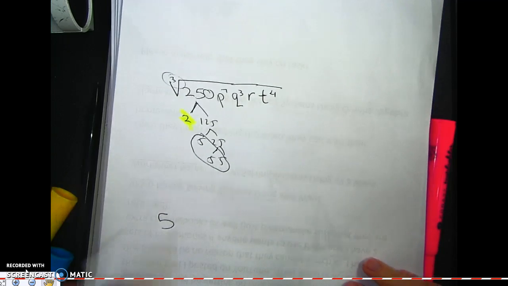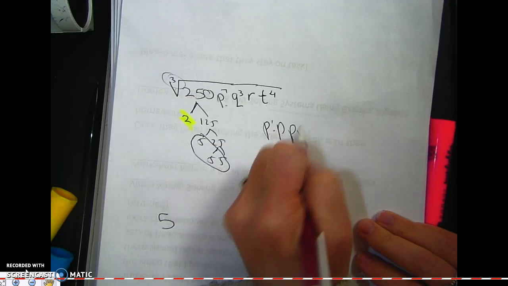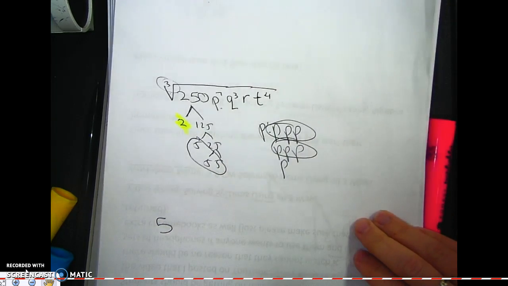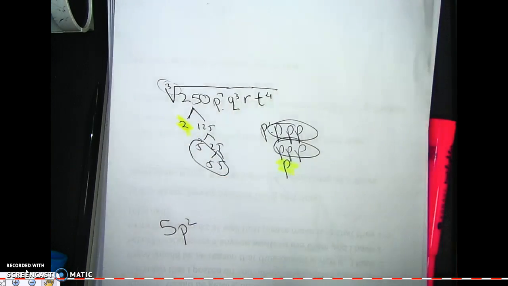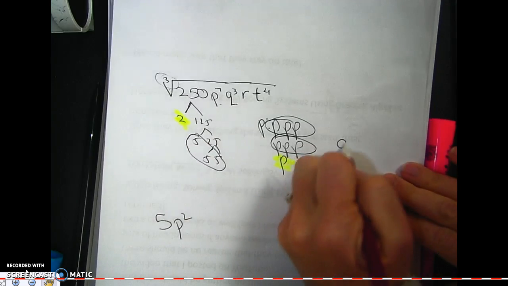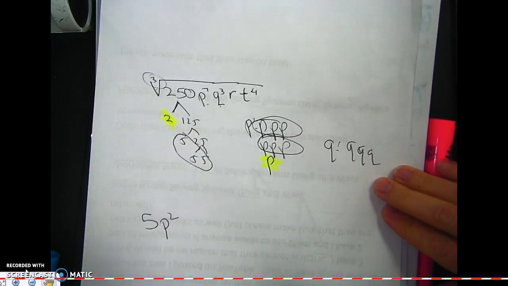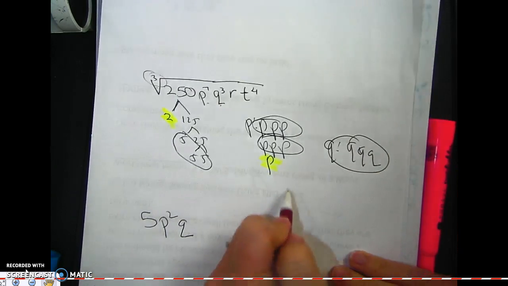Okay? Then I go to the p's. Since I'm doing piles of 3, I'm going to do it like this. 1, 2, 3, 4, 5, 6, 7. So I have 2 piles, p squared, and then I'm left with that p right there. Then I play the same game with the q. Piles of 3. Well, there's only a pile of 3, so that's what's done there, and there's no yellow highlighter. Then I go r.